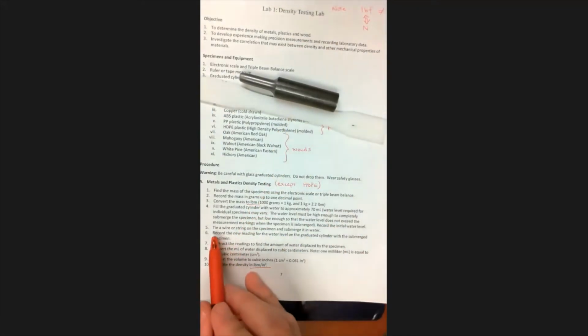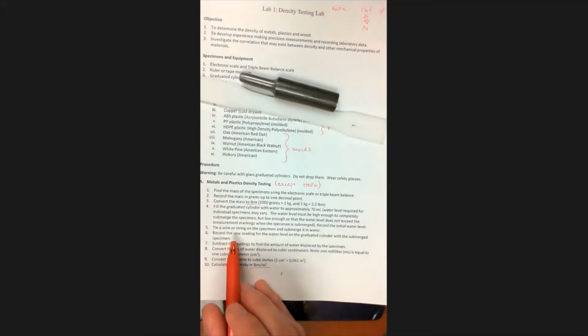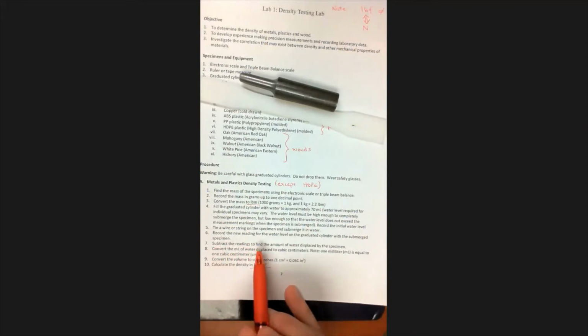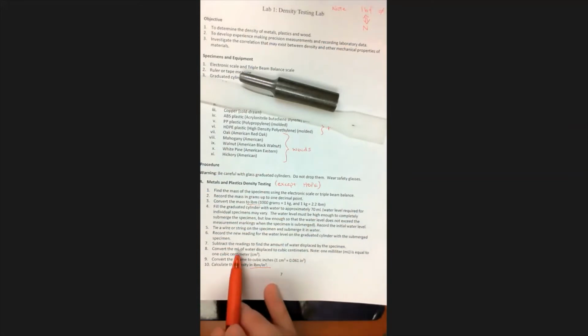And then we are going to dunk this into the graduated cylinder, and then we will record the new reading for the water level on the graduated cylinder after we've submerged that specimen. So then we've got 2 readings. We got the before and after reading, and we can subtract those 2 to find the water displaced by the specimen, and then the displacement is going to tell us the volume.